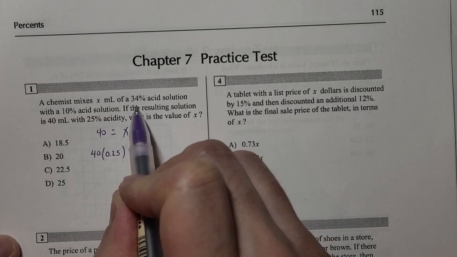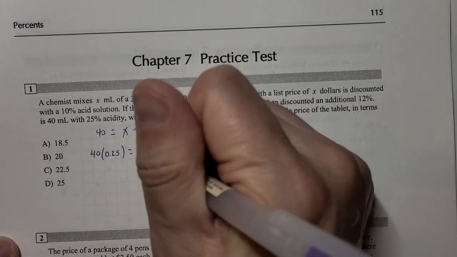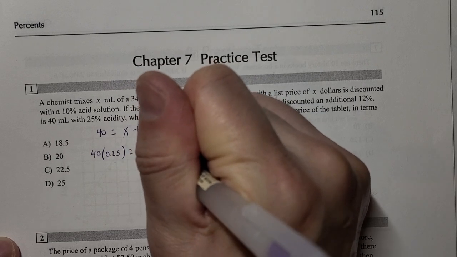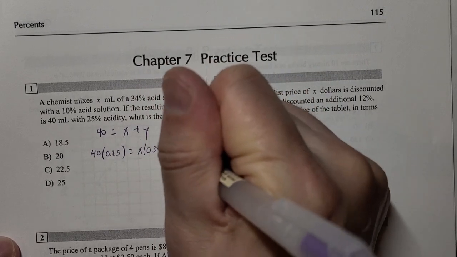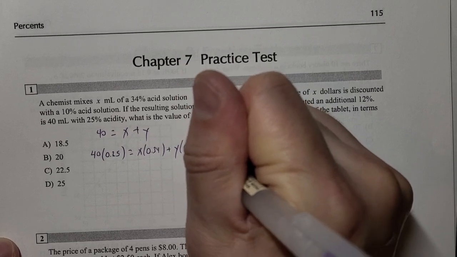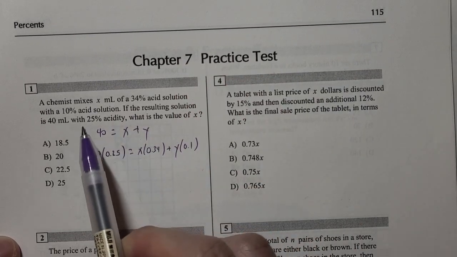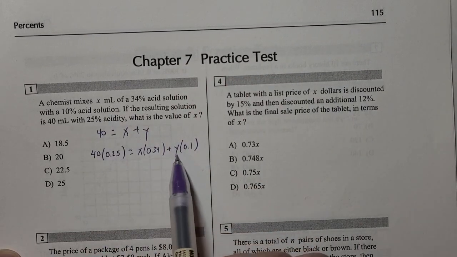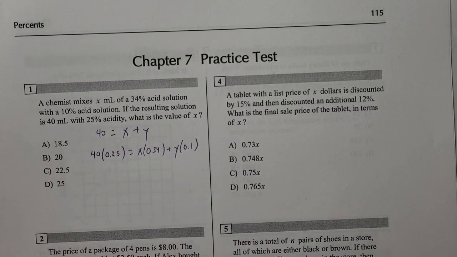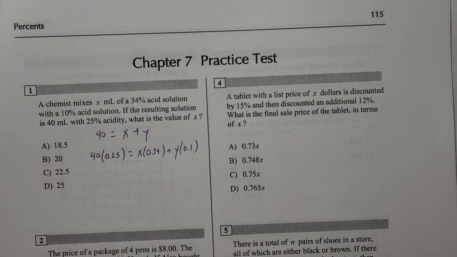similarly, we can do that for this 34% acid solution. There's X milliliters, and 34% of it is acid. Plus, there's Y milliliters of the 10% one, and then times 0.1, so you get the amount of acid just in that 10%, or 10% of Y, like this, to get the amount of acid.